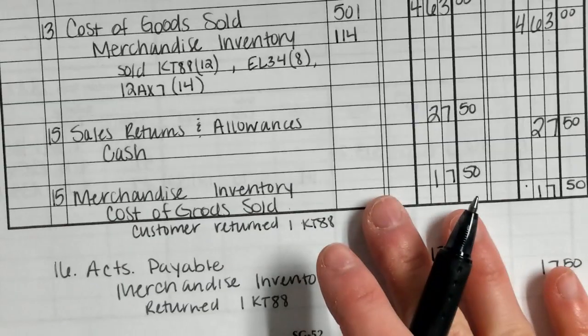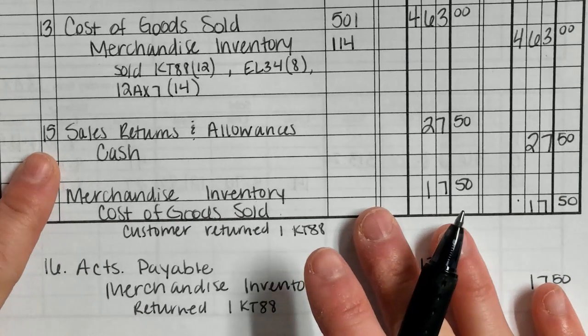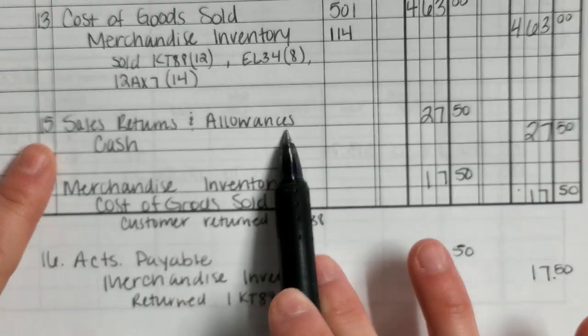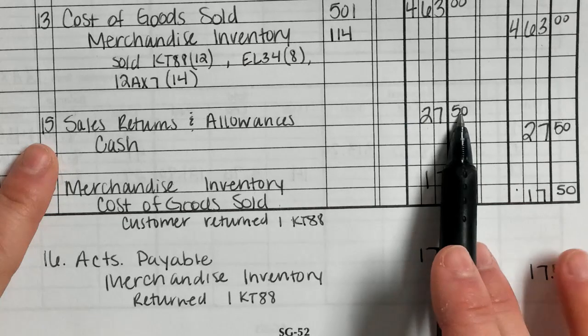All right, moving on to the 15th. Does anyone need me to pause and go back on anything? All right, so the 15th, sales returns and allowances gets debited $27.50.